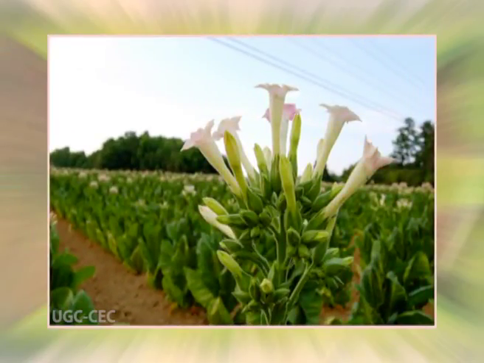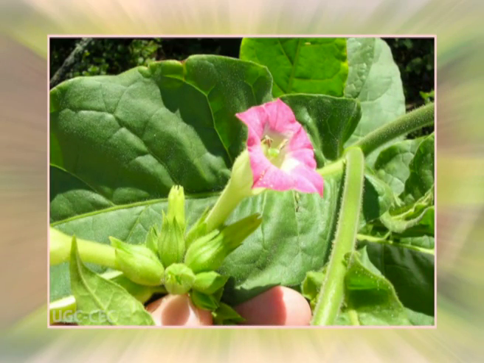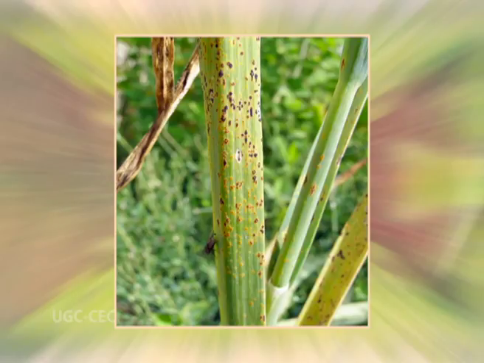Another variable factor is the variety of plant affected. In flowers, petals show mosaic symptoms. Severe strains cause streaking of stem. The disease is seldom fatal to the host.